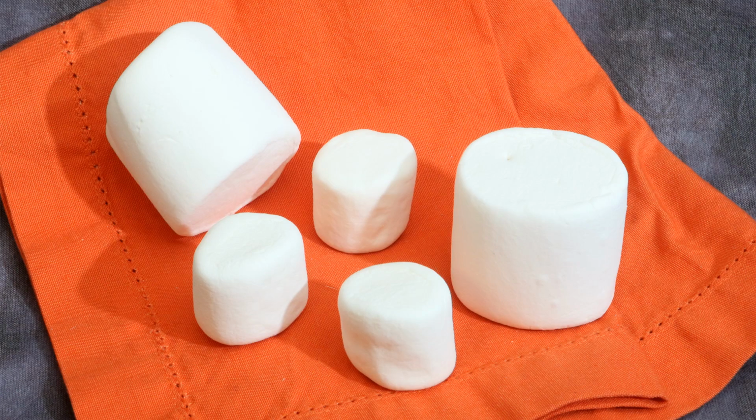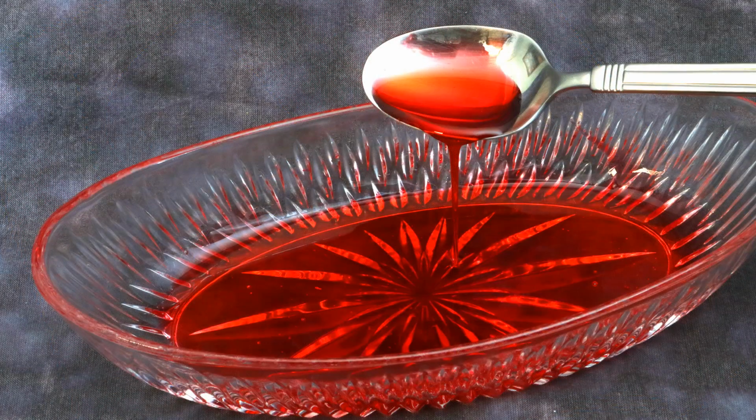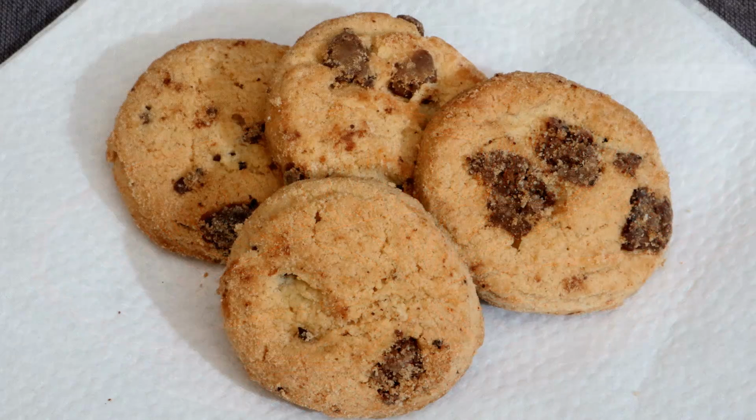The ingredients that represent texture are white, soft, fluffy marshmallows, runny, watery, sticky red strawberry syrup, and rough, bumpy, sandy-feeling chocolate chip cookies.